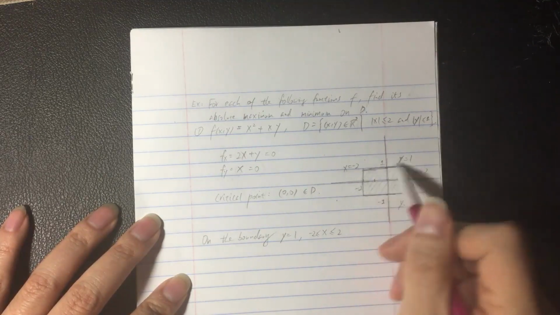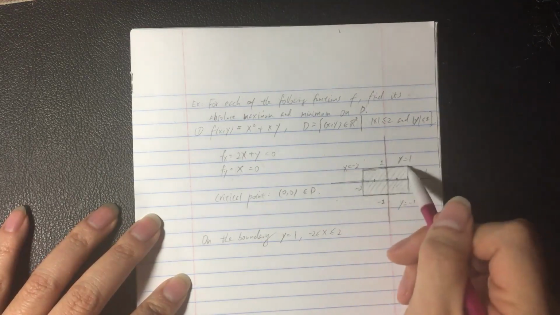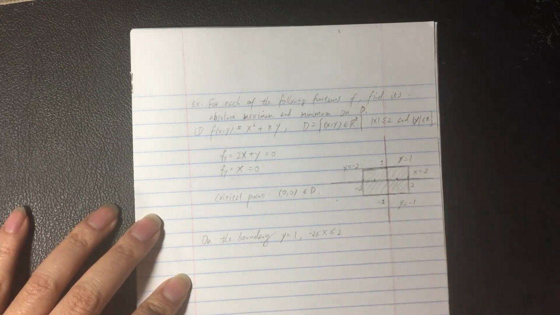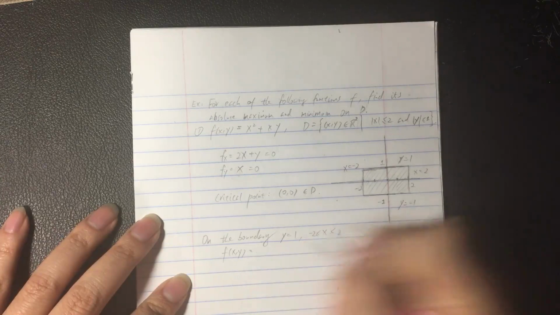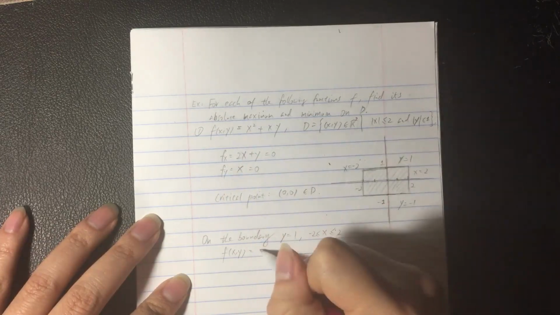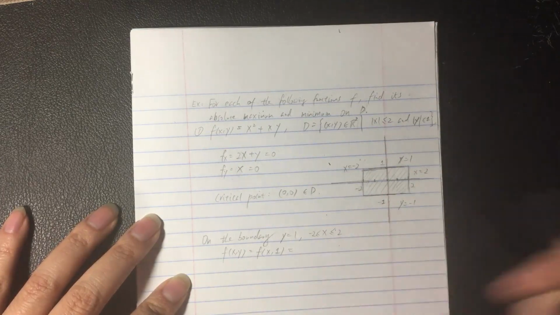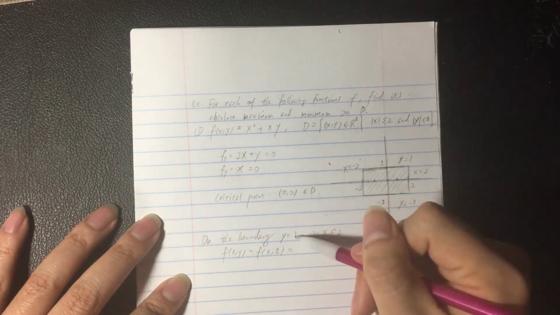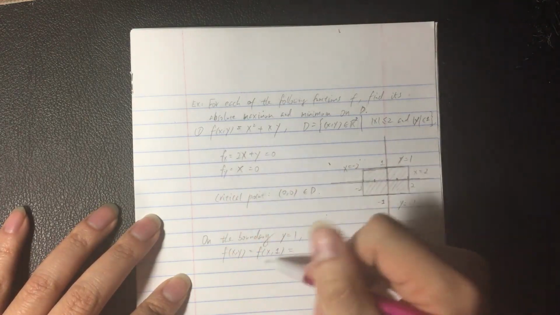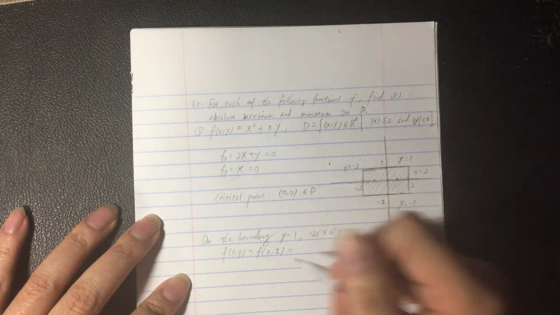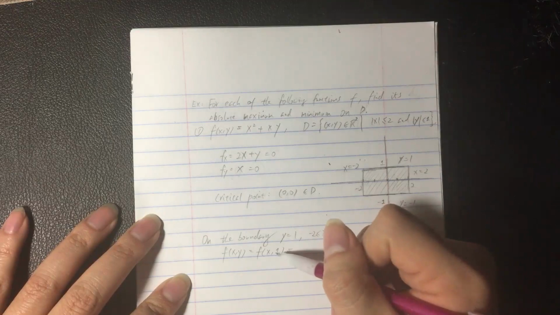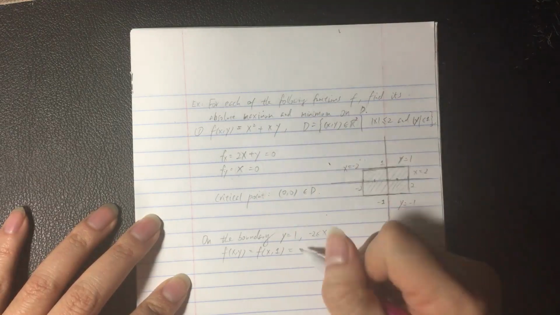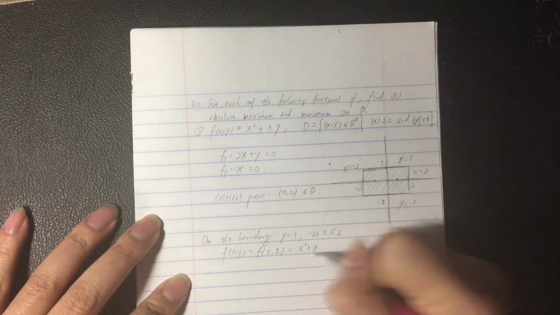If I plug in 1 for y, f of x y can be written as f of x comma 1, which is x squared plus x.